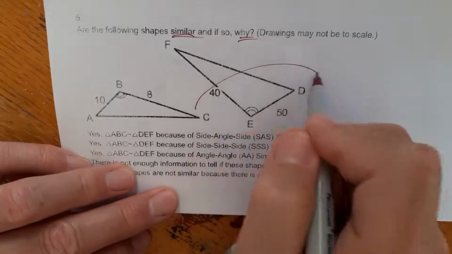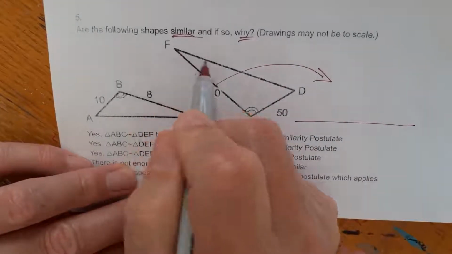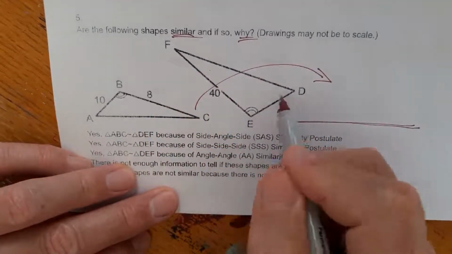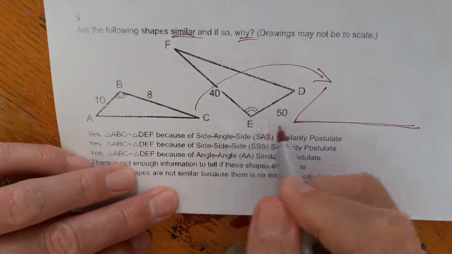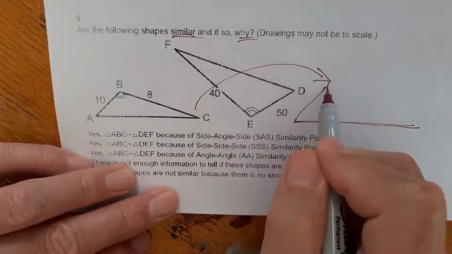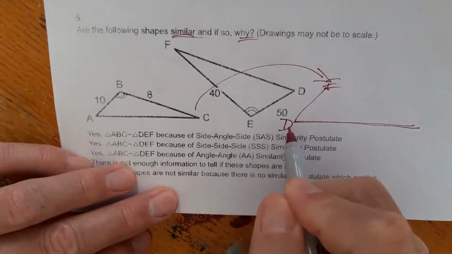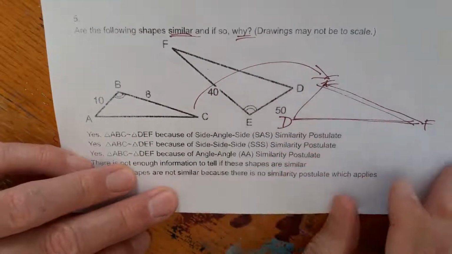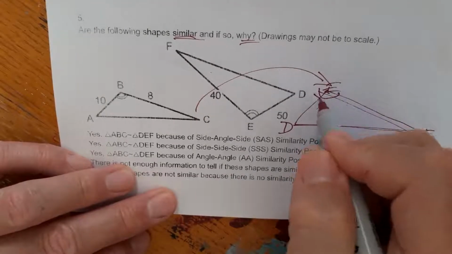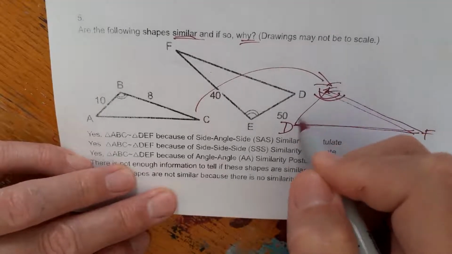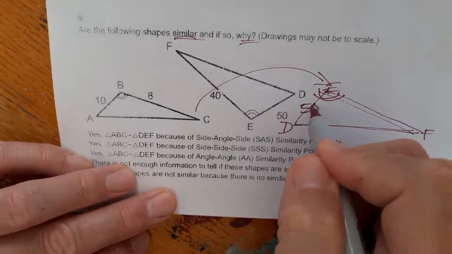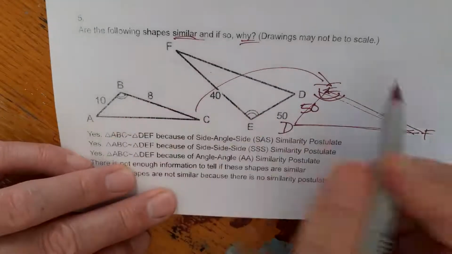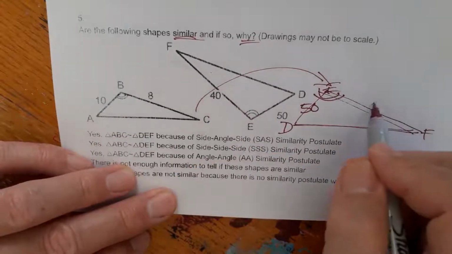So first things first, let's rotate this triangle around. See how this larger hypotenuse is now on the bottom. That would put this side here. And if we rotated this around, this would be E up here, this would be D down here, and F would come over here. That would be like this. So E, it looks like it's got double tick marks. DE right here is 50, and EF here is 40.